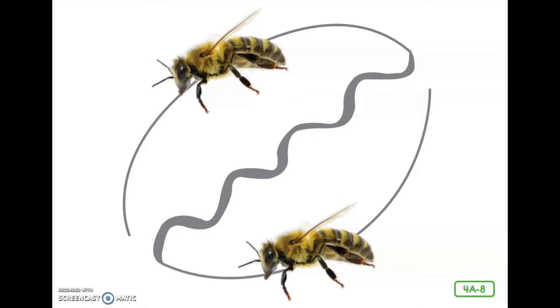As it circles about in a pattern like a figure 8, it waggles its abdomen as it moves through the middle of its dance. The bee's repeated movements, circling and waggling its abdomen, tell the others exactly how far away and in which direction from the sun the flowers are located.